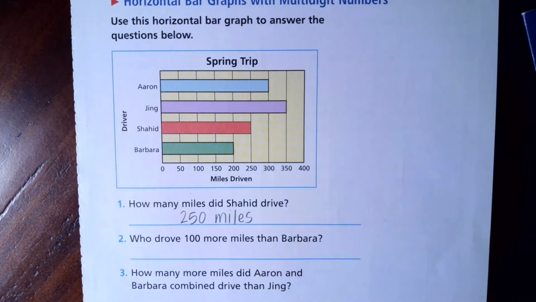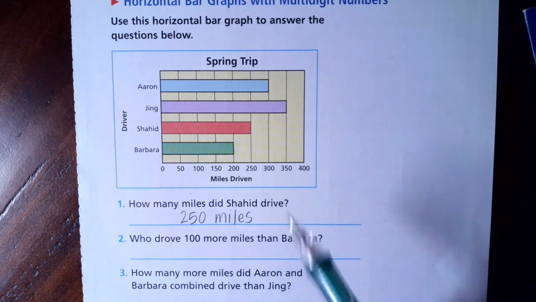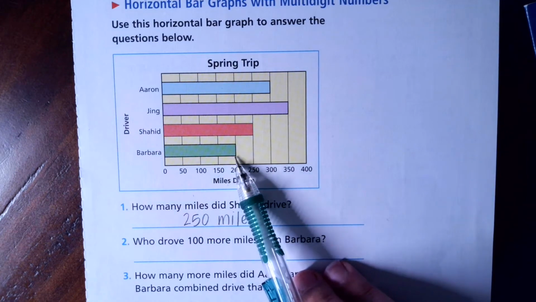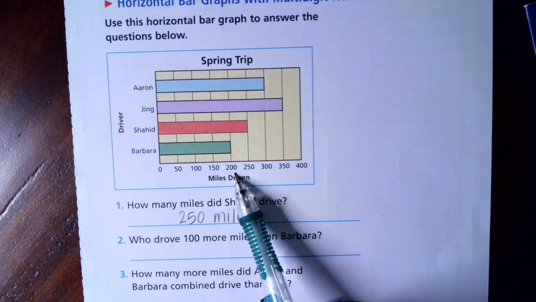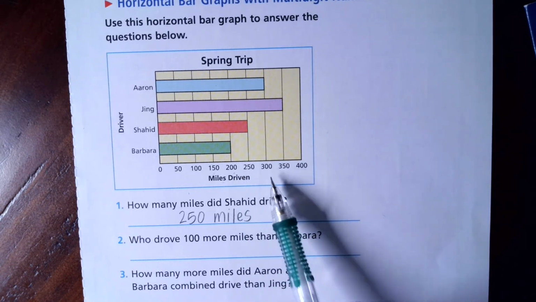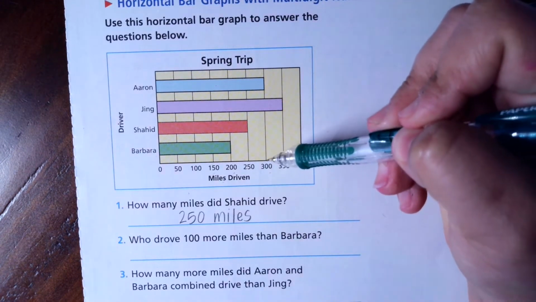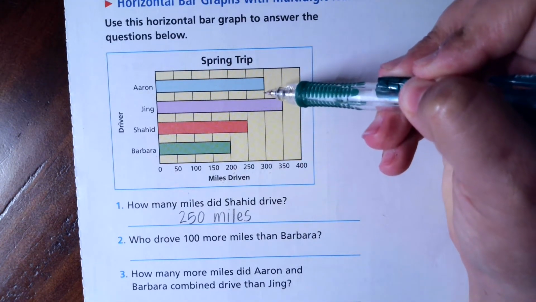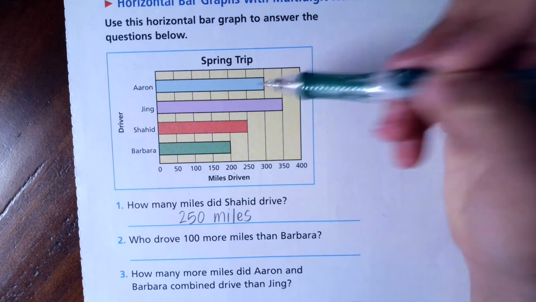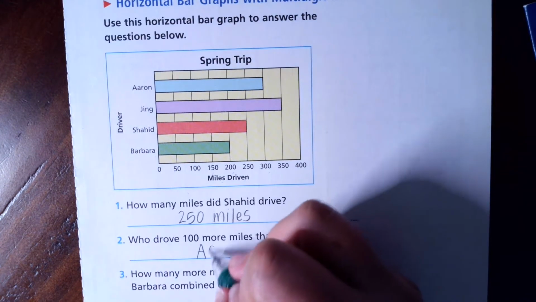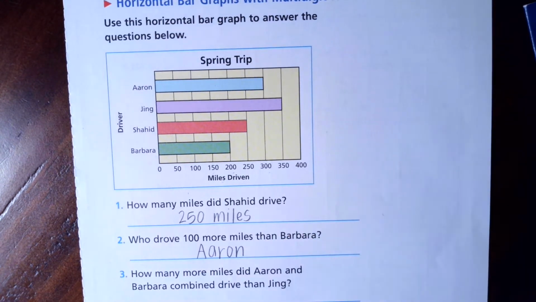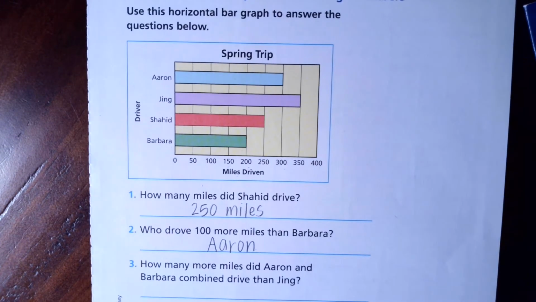All right. Now, next question. It says, who drove 100 more miles than Barbara? So here's Barbara. And if she drove 200, what would be 100 more than that? Did you say 300? So here's 300. So I have to go up and see who drove 300 miles. Ding, ding, ding. Winner, winner. Aaron drove 100 more than Barbara. Now, Aaron is the answer. It's not a number answer because it's saying who. Who is the person? So our answer is going to be a name.